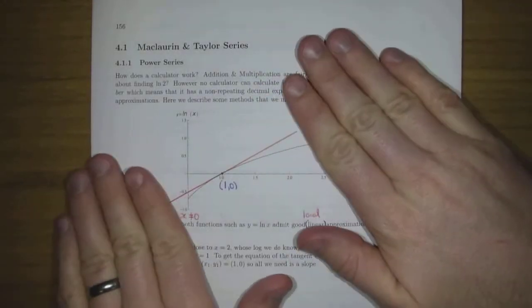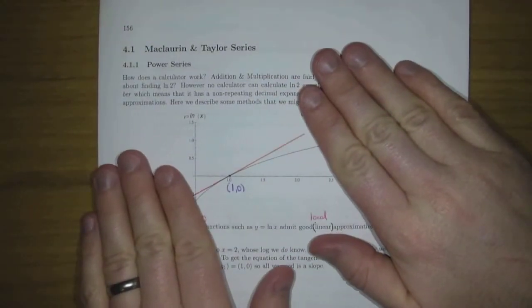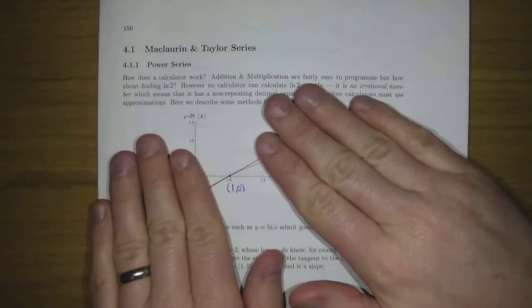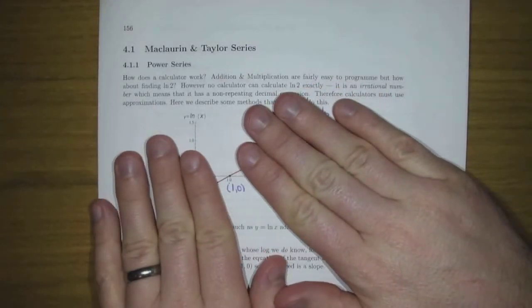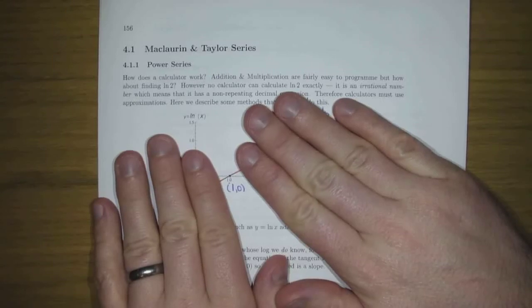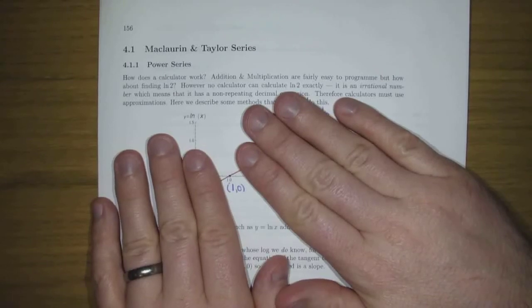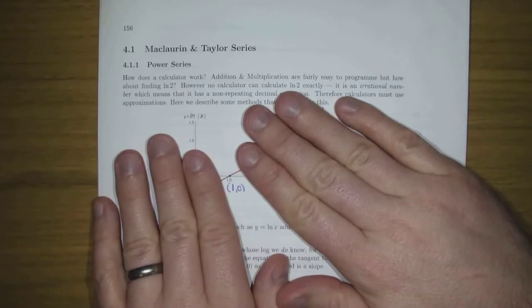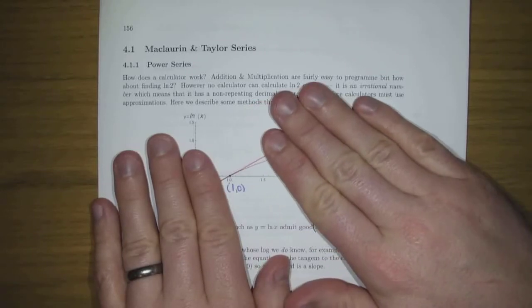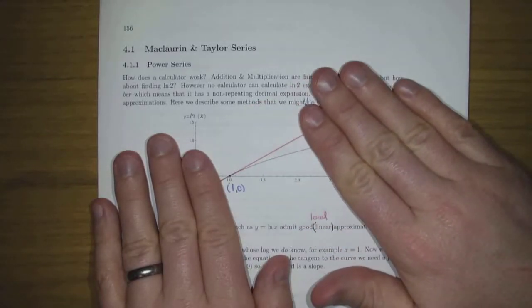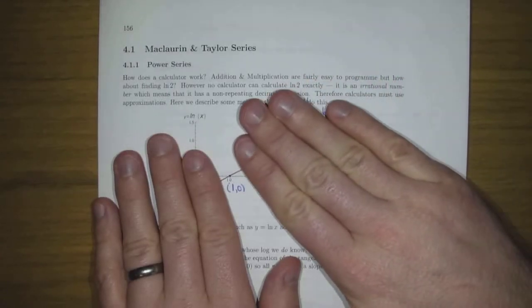How is it good? It's good in the sense that, if you zoom in close to x equal to 1, the curve and the straight red line are pretty much the same thing. They're not exactly the same, so it's an approximation, but a good one. As you get further away, the difference between them gets bigger and bigger, so it's only a local approximation.